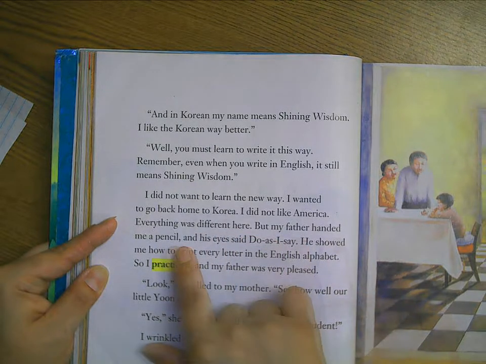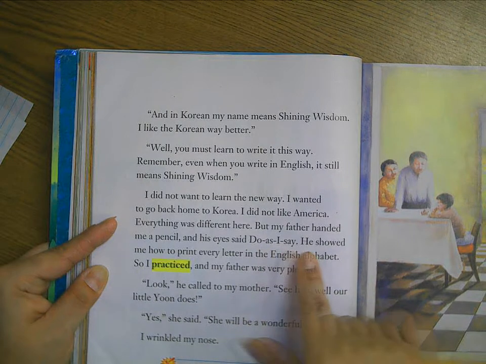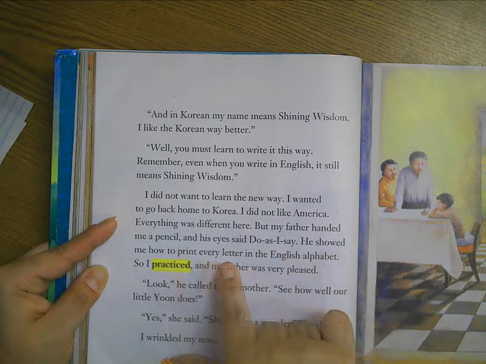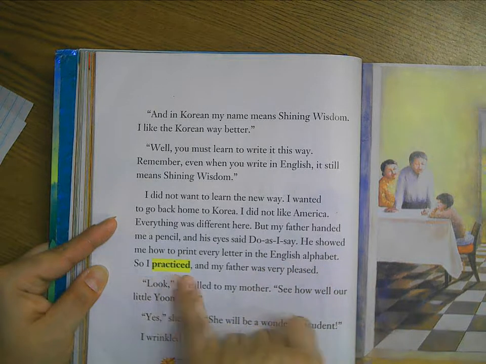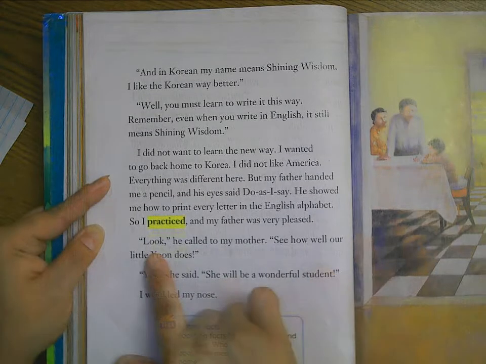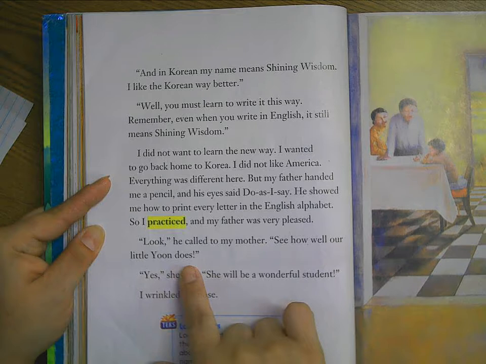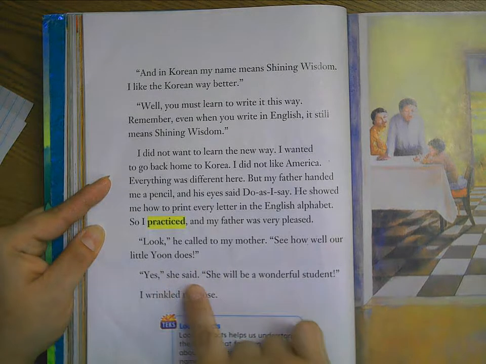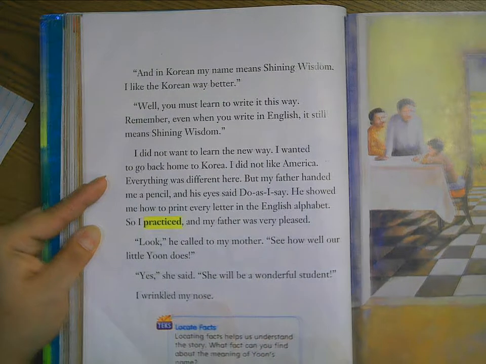But my father handed me a pencil, and his eyes said, "Do as I say." He showed me how to print every letter in the English alphabet. So I practiced, and my father was very pleased. "Look," he called to my mother, "see how well our little Yoon does." "Yes," she said, "she will be a wonderful student." I wrinkled my nose.